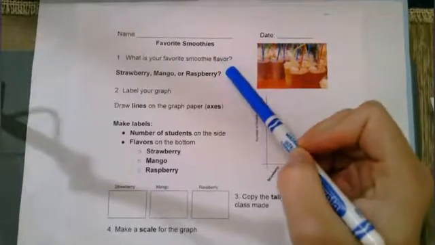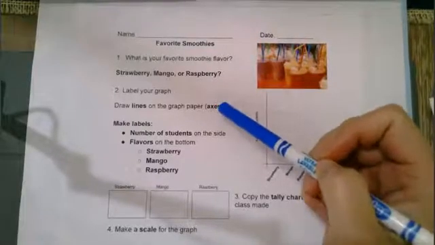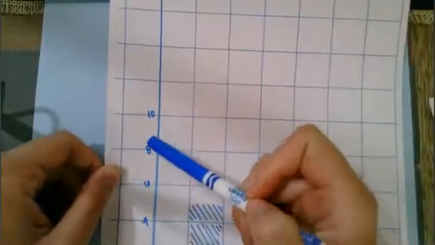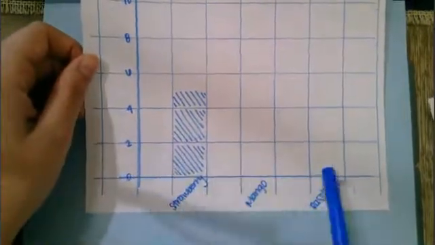First, you have to pick what your favorite smoothie flavor is. Then you're going to label your graph. Remember to draw the lines on the graph paper. Let me show you what that looks like. I used the same color, but you can see that the blue on this line is a little darker because I drew my lines in for my X and my Y axis.